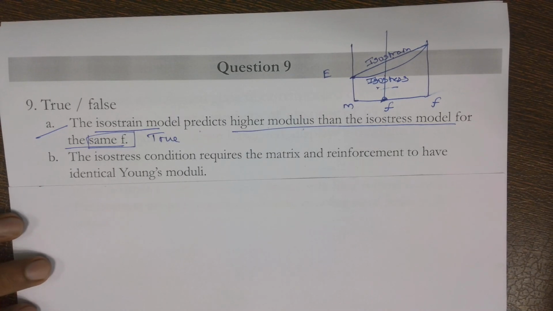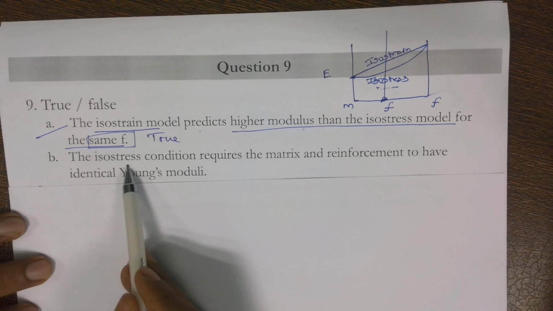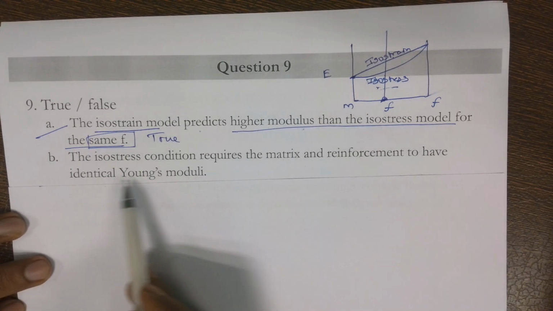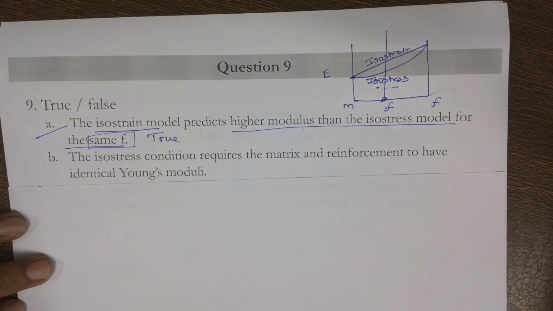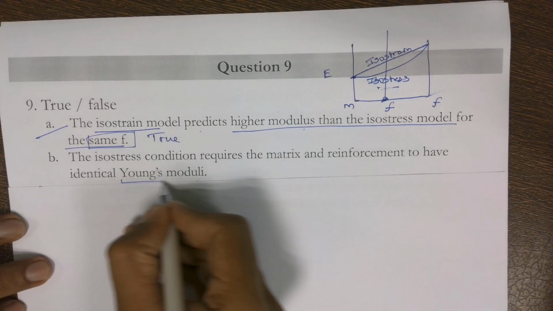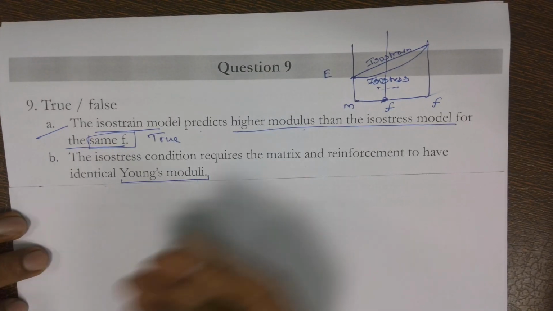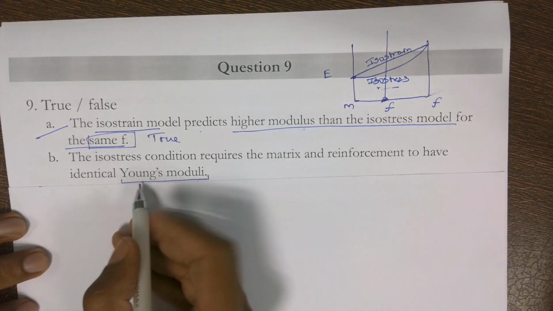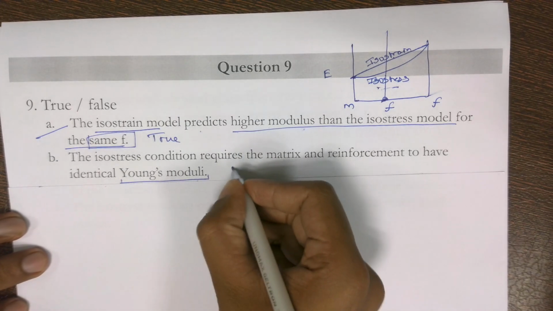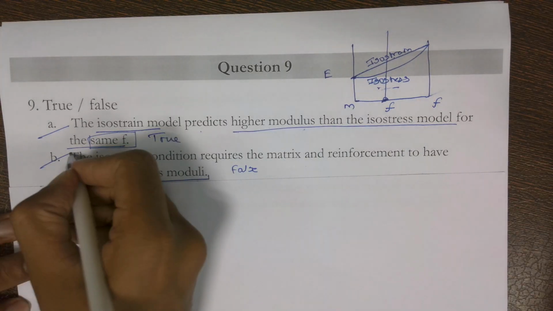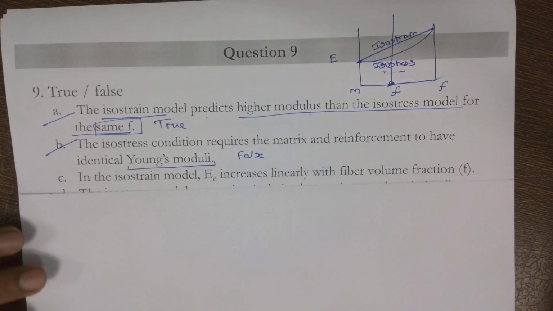Question number B. The isostress condition requires the matrix and the reinforcement to have identical Young's modulus. Is this the requirement? It can be the same, it cannot be the same. This is not the requirement for the isostress condition. Okay, so this is false.